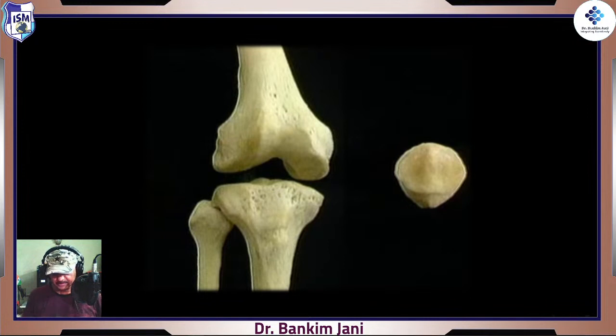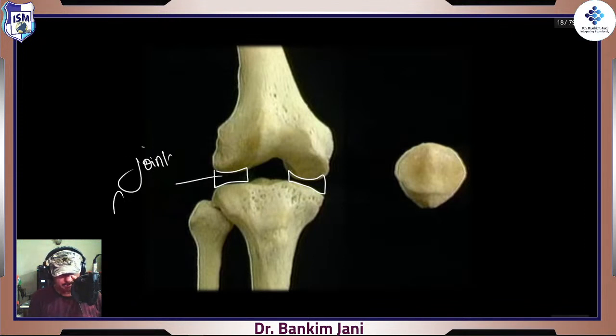The next is, now we have a complete look. Say this space will be covering this space, right? That is where we'll be putting those joint cartilage. True? So over here, they will be like joint cartilage.